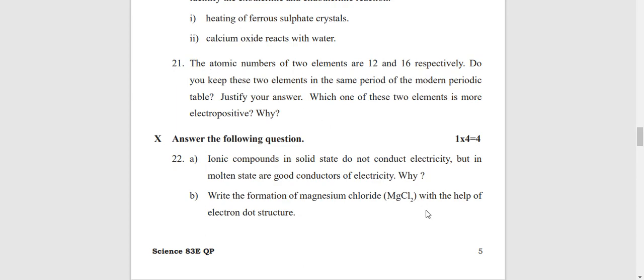Question number 21. The atomic numbers of two elements are 12 and 16. We have two elements having atomic number 12 and 16. Do you keep these two elements in the same period of the modern periodic table? Justify your answer. Which one of these elements is more electropositive and why?